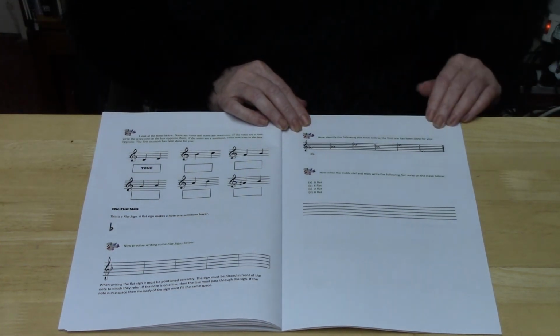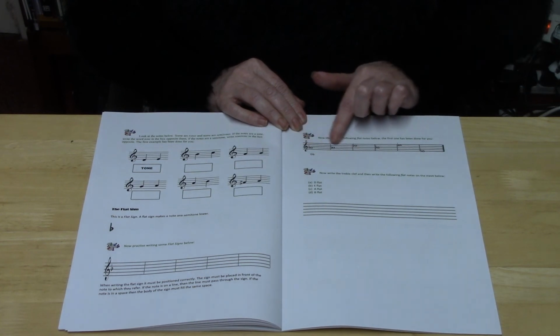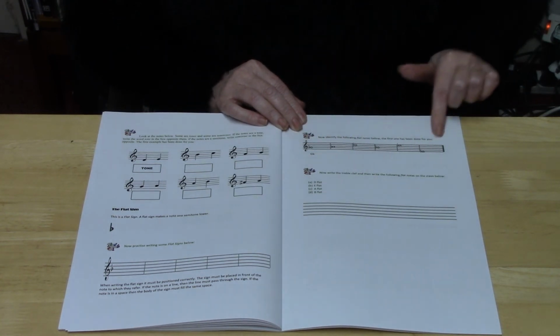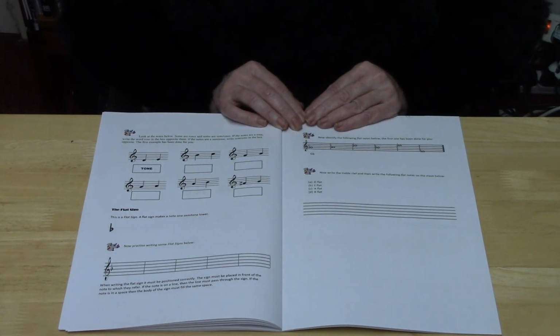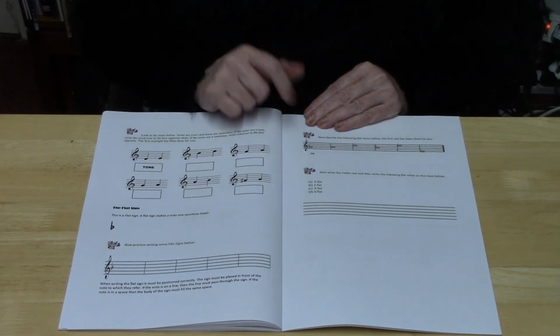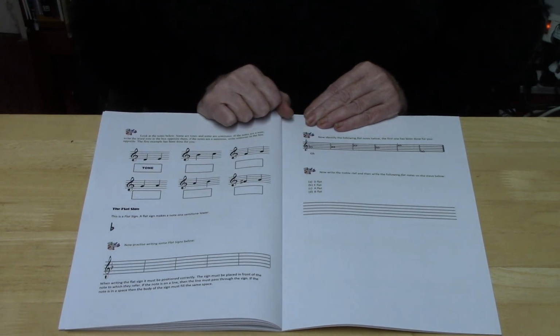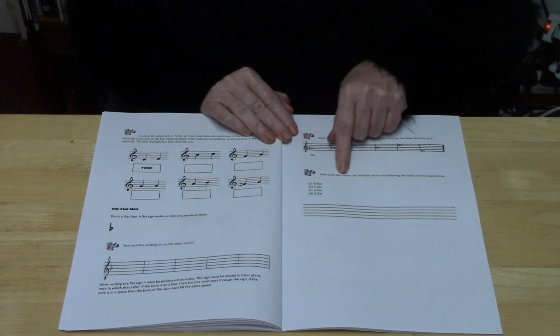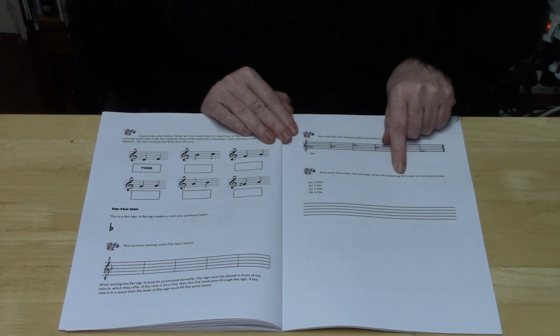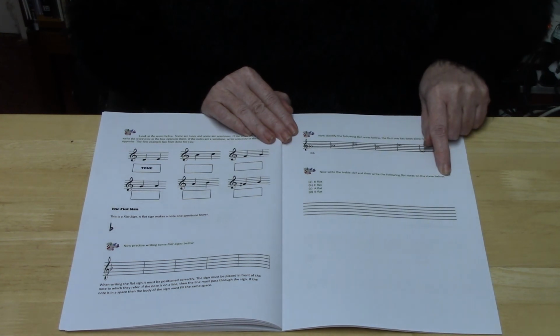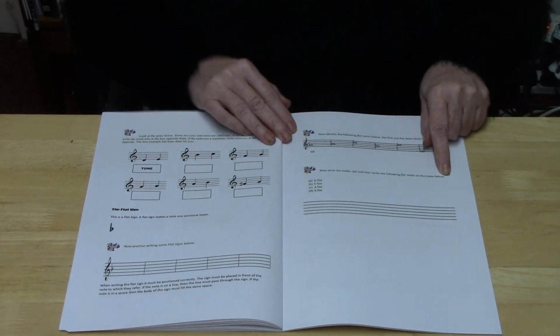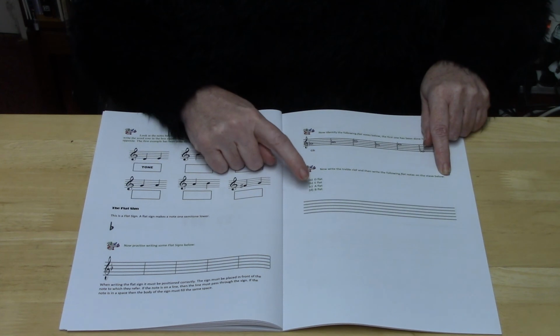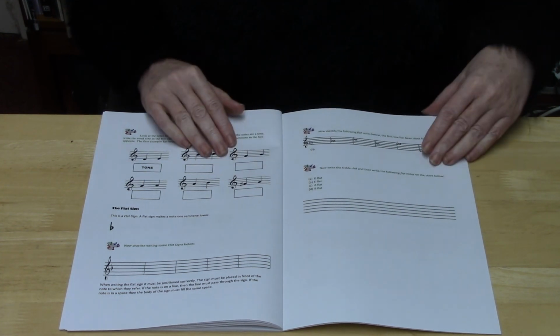Now onto the next page here, you've got a series of notes and you're asked to identify what those notes are. The first one has been done for you, and that's a G flat. Then it says, now write the treble clef and then write the following flat notes on the stave below. And they're asking you to write a D flat, an E flat, an A flat and a B flat.